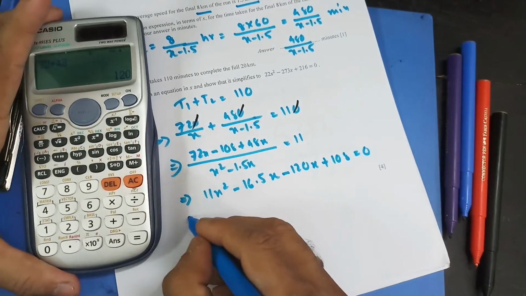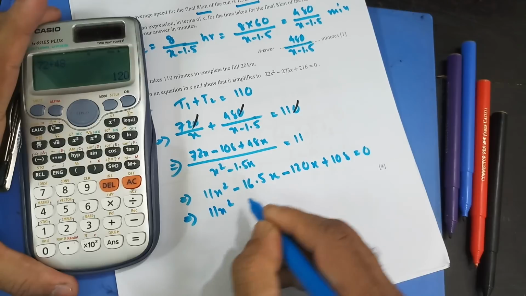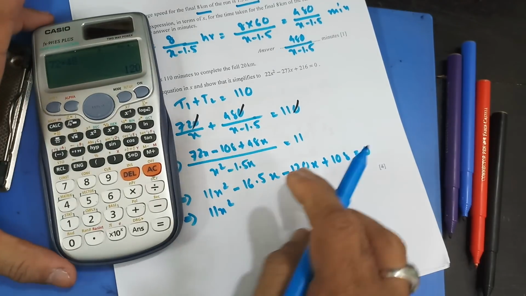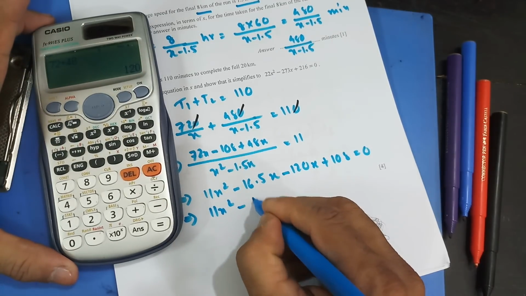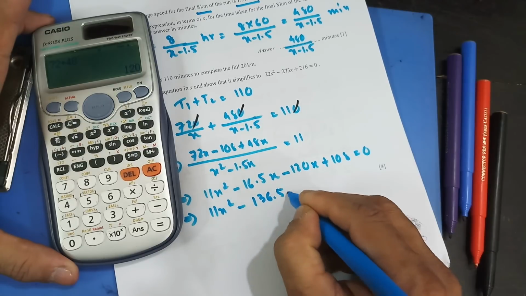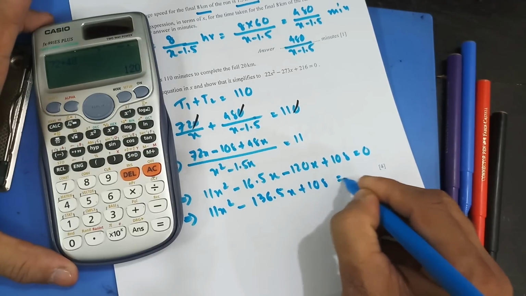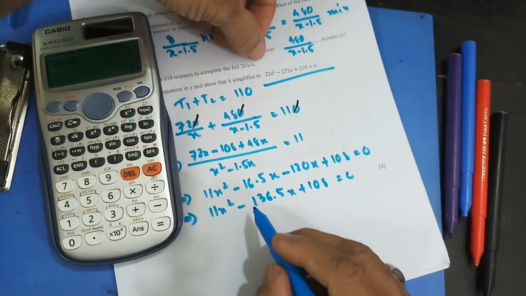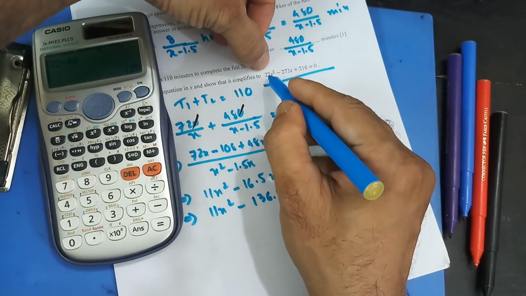Okay, now let's see what I got. 11x squared, then this is gonna be minus 136.5x plus 108 equal to 0. I compared with this, see that I don't have anything like this, but this is 22.